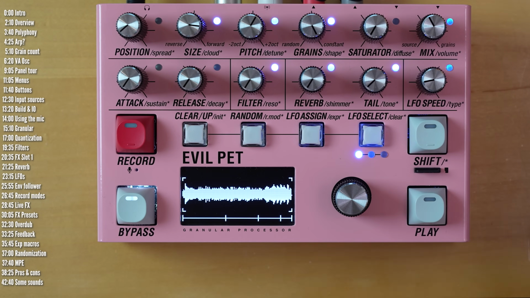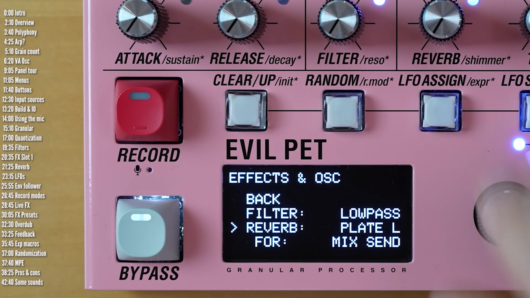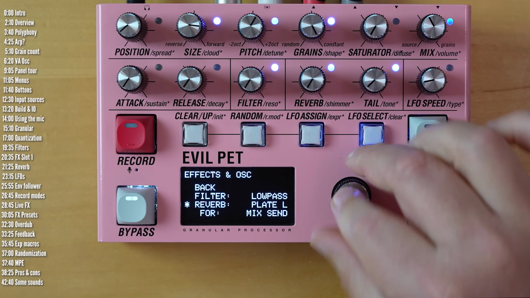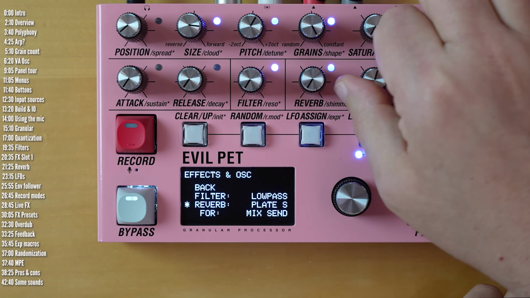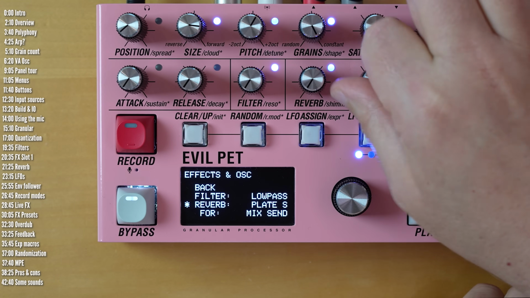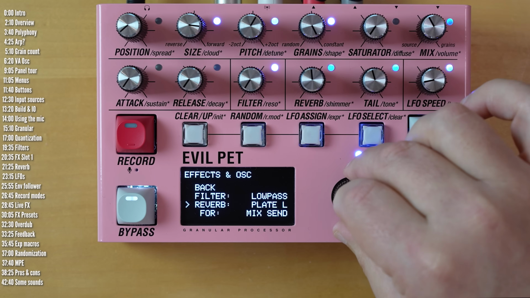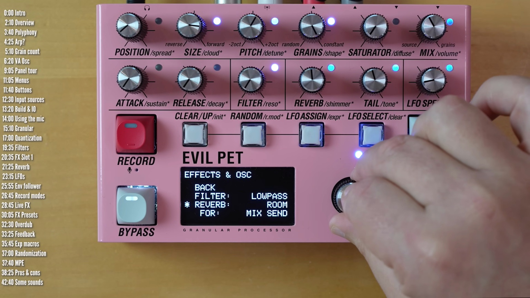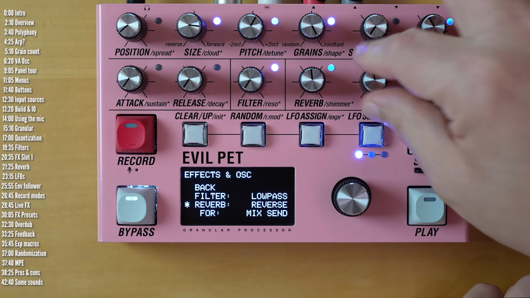So those are the panel parameters, and then in the menus, we can choose from a few reverb types. So that was the large plate. Let's check out the small one. Or where are we at? Room and reverse.